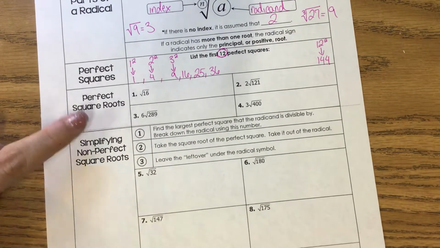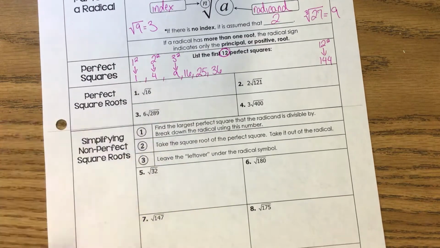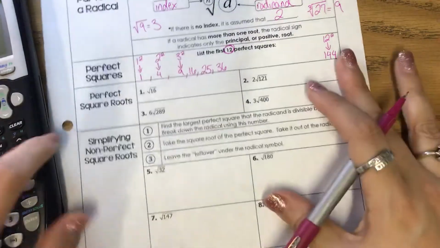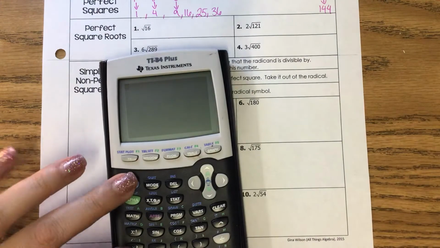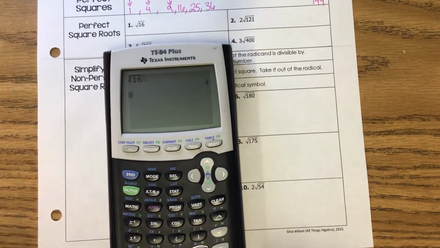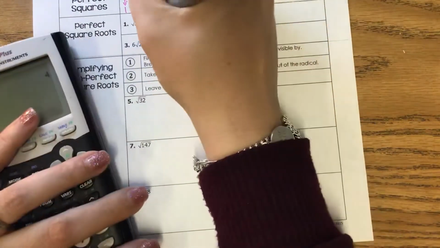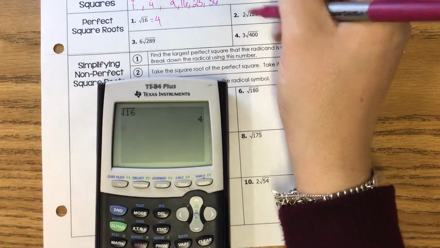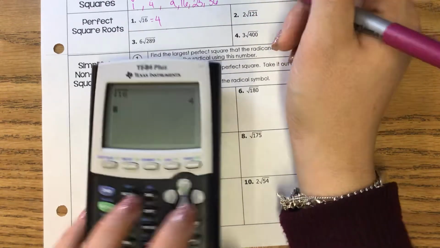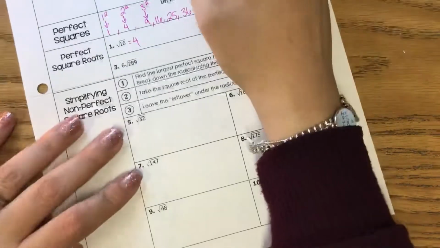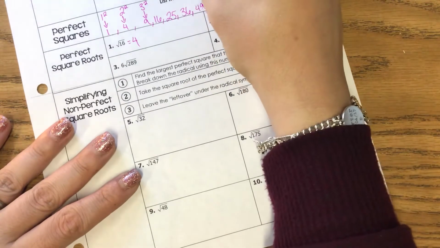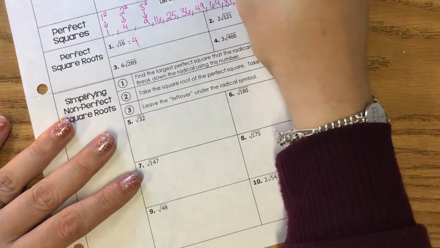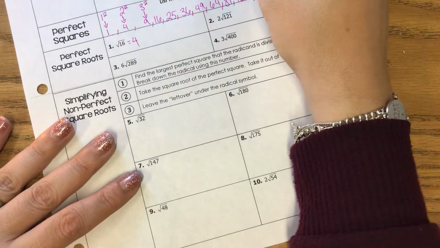So it starts out with our perfect square roots. Anytime I have a square root, I want to type it on my calculator just to see if it's a perfect square, because it makes my life a lot easier. So I can type in the square root of 16, that's one that we should know, is 4. Two times the square root of 121. I can type all of these in and they'll work out perfectly, but I want to talk about what that means. So I do need to fill out my perfect squares.